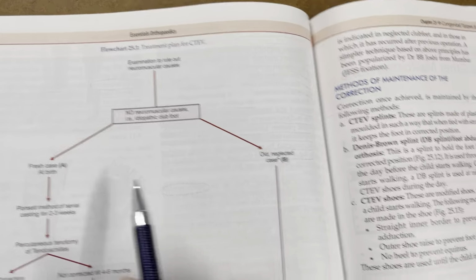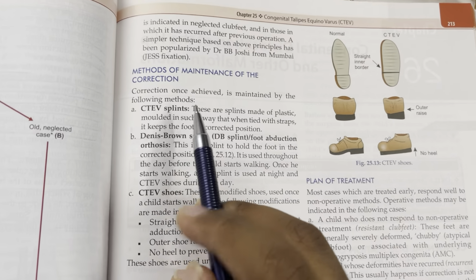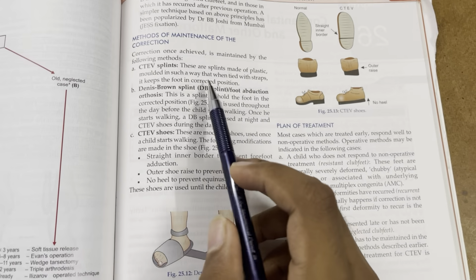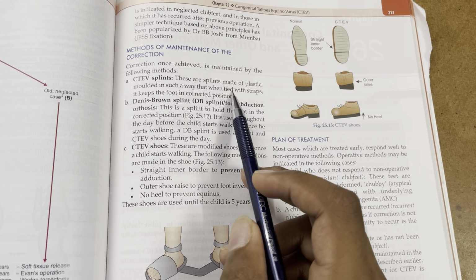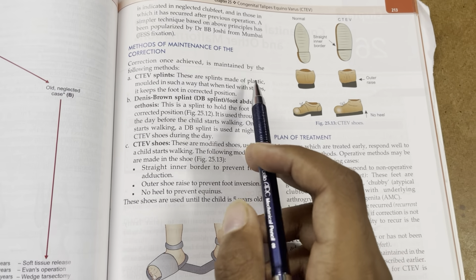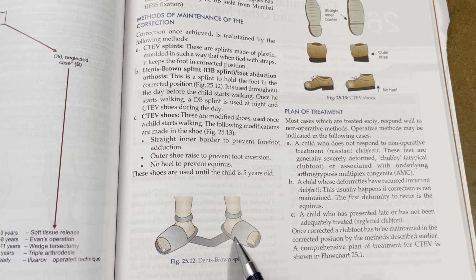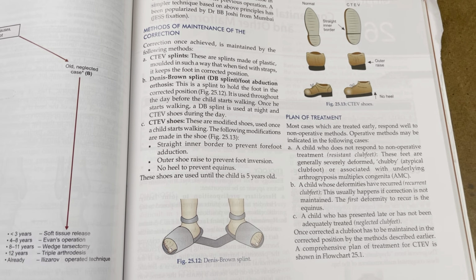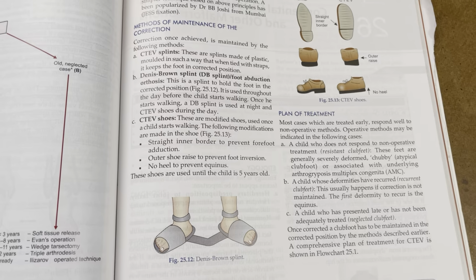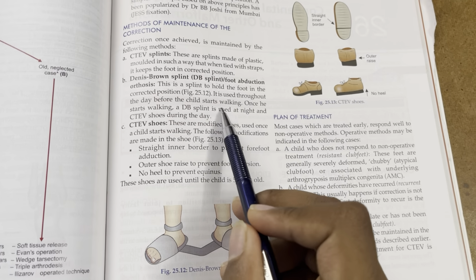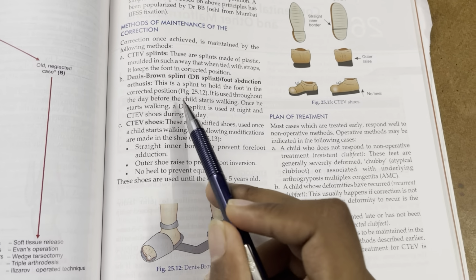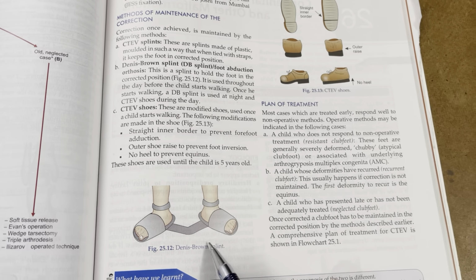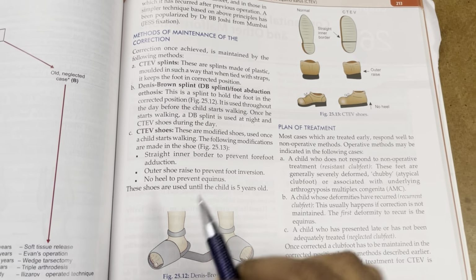Okay, so you also have methods for maintenance of the correction. So you have CTEV splints. They are splints made of plastic. Okay, so they're molded in such a way that when they're tied with straps, it keeps the foot in the corrected position. Then Dennis Brown splint. So it is a DB splint or a foot abduction orthosis. Okay, so it holds the foot in the corrected position. It is used throughout the day before the child starts walking. Once the child starts walking, it is used at night, and CTEV shoes during the day. Okay, Dennis Brown at night, CTEV shoes during the day.